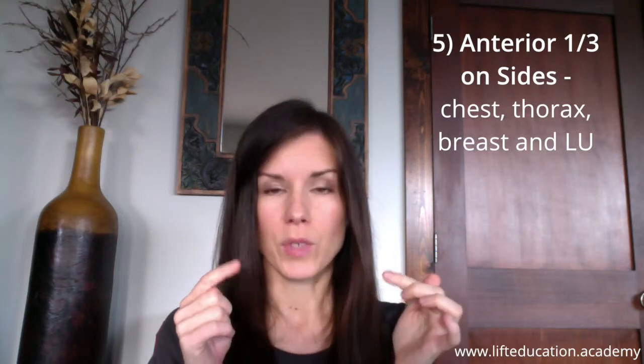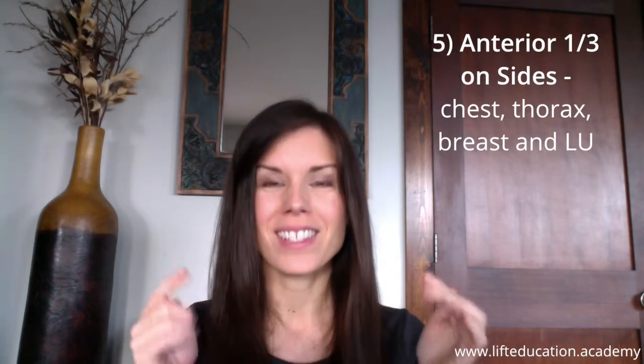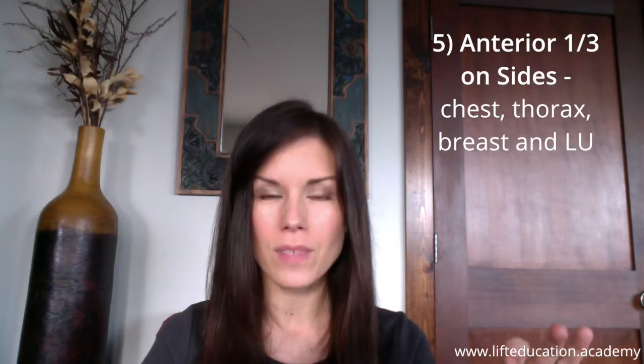So things you want to consider when you see issues on the sides: purple is a very common thing to see there. Well, not common, but you do see it. And if you see purple spots, I actually send them for referral. This is the chest, thorax, breast, lung area. So if you see this, especially in a woman, but of course in any patient, on one side is the most common.